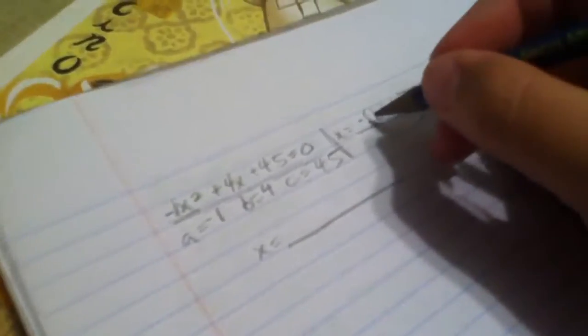So the fun part now is to plug everything in. We have x already, or we're trying to figure out what x is. So we plug in b. So b here is 4.